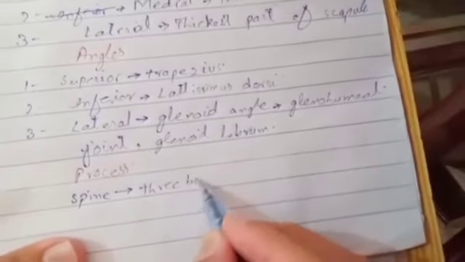Now we talk about the processes of the scapula. These are also three. The first one is the spine, or spinous process. It divides the dorsal surface into supraspinous and infraspinous fossae. The spinous process has three borders and two surfaces.